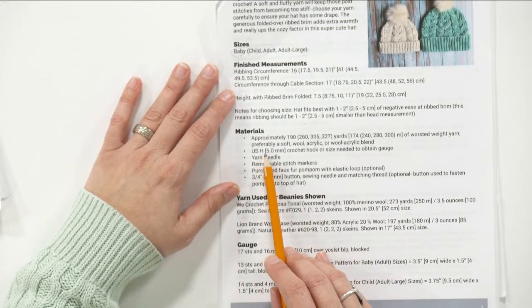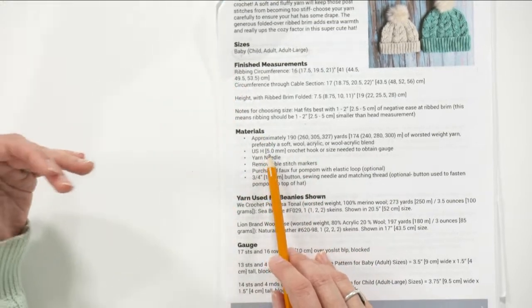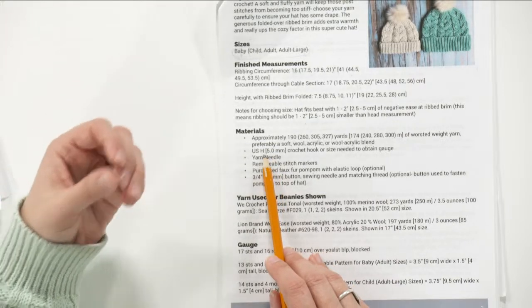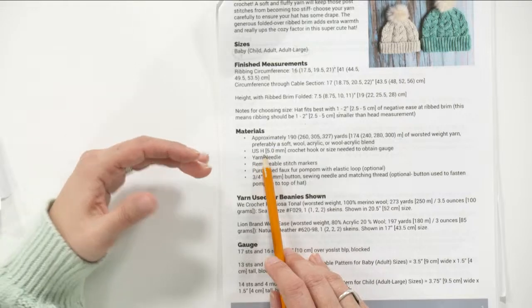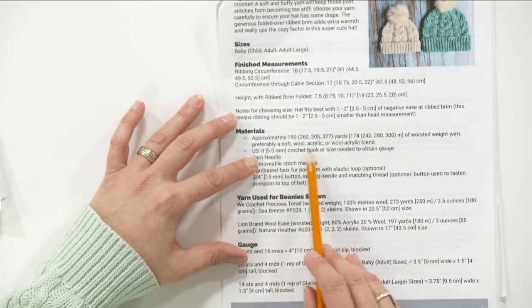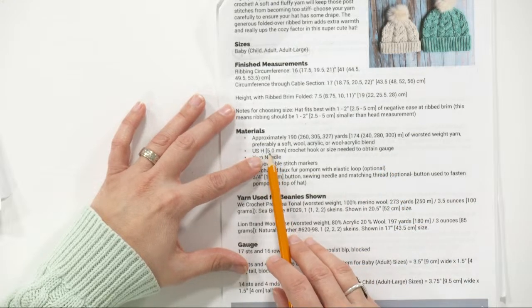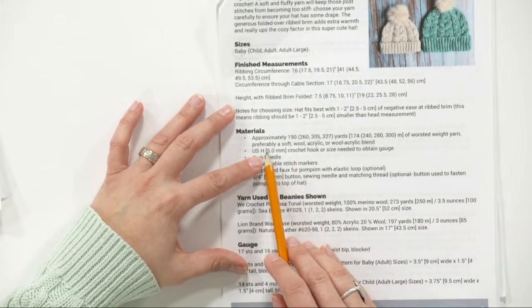Under materials, or sometimes there's a separate heading for this, you should find out what size hook you need. What this means is this is the size hook that was used by the person who wrote the pattern to make their sample. So it doesn't necessarily mean the hook size that you need, but it's a really good place to start.